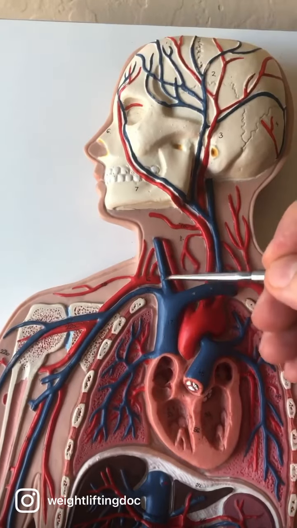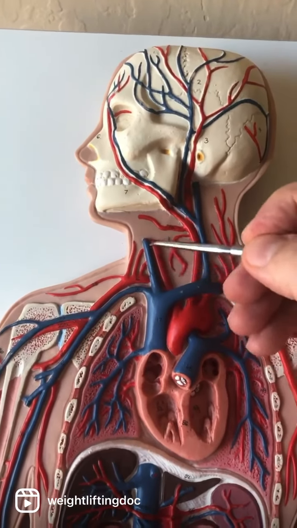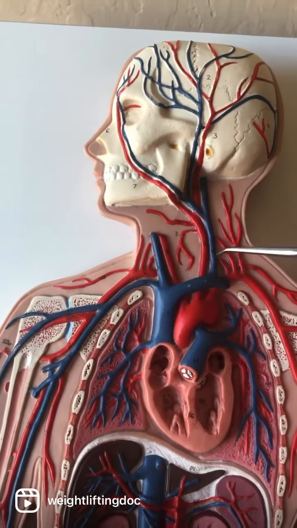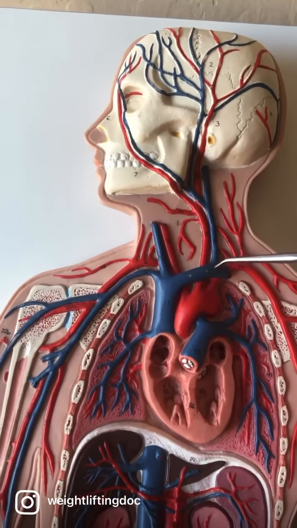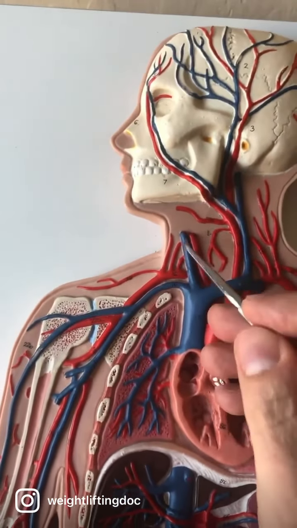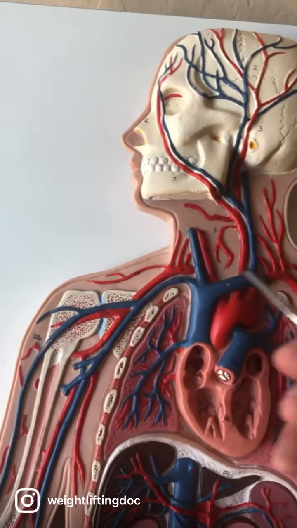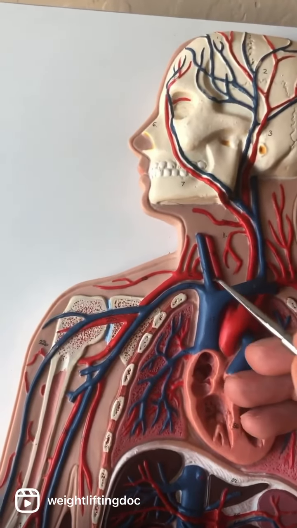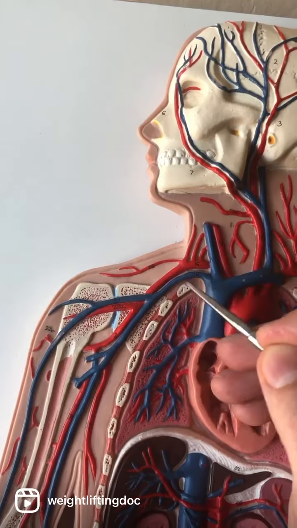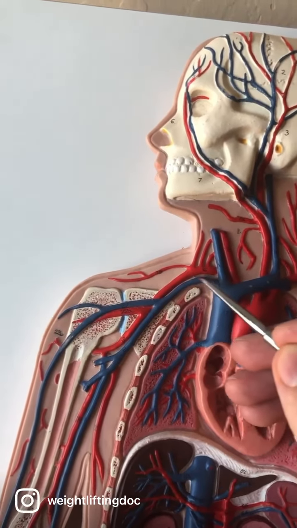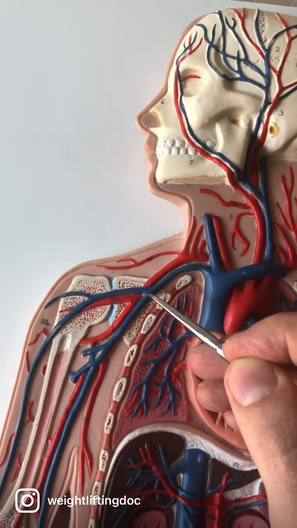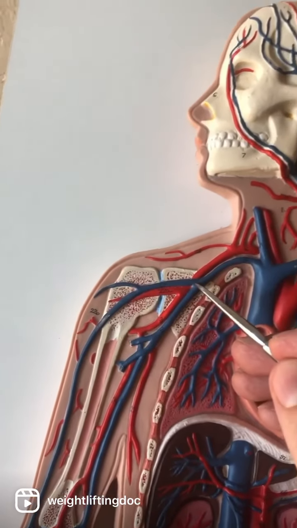Okay, so how about these internal jugulars? You've got the right internal jugular vein and the left internal jugular vein, okay? It's like a little reverse L here and an L on this side. It's the internal jugular vein, and then this one is the subclavian vein. So we've got the right subclavian vein, and then right here we split.